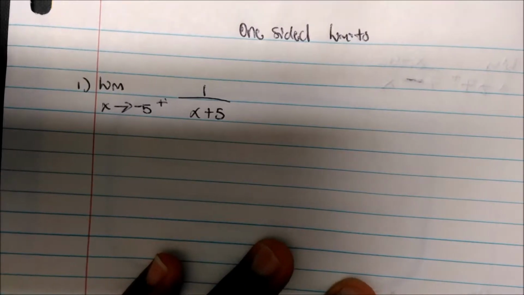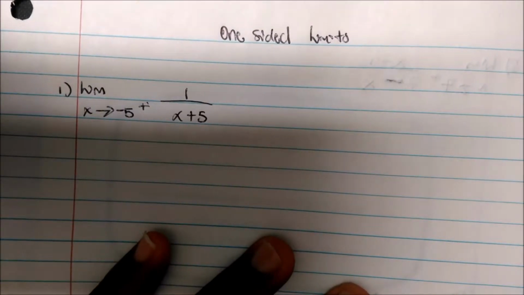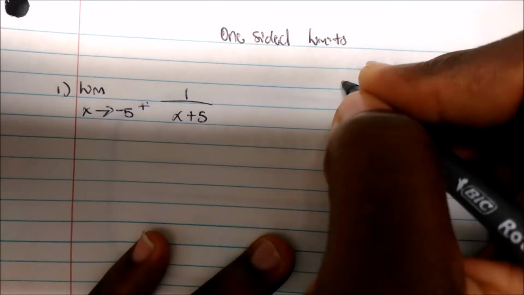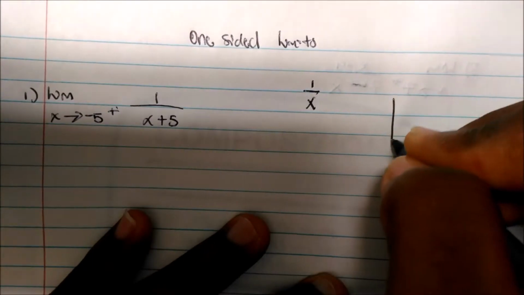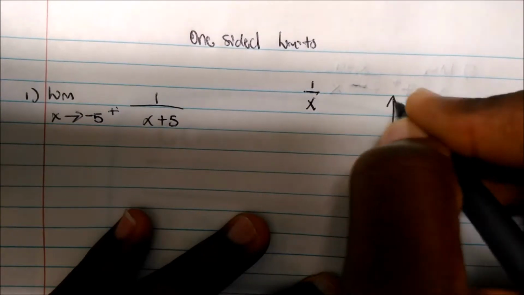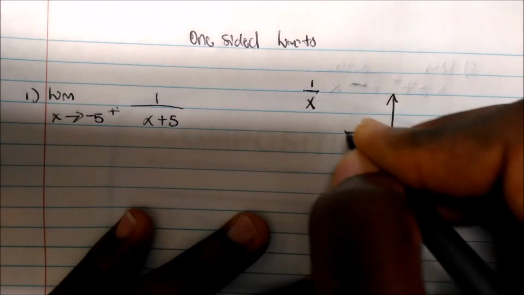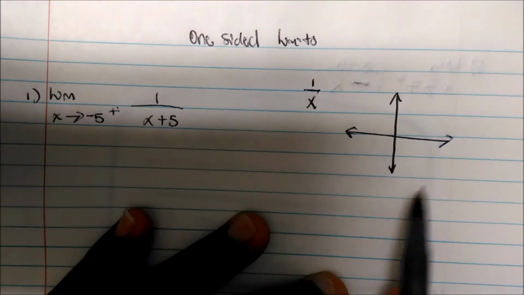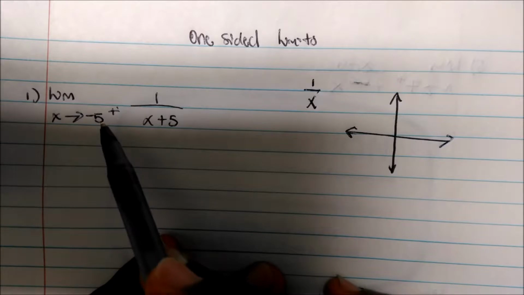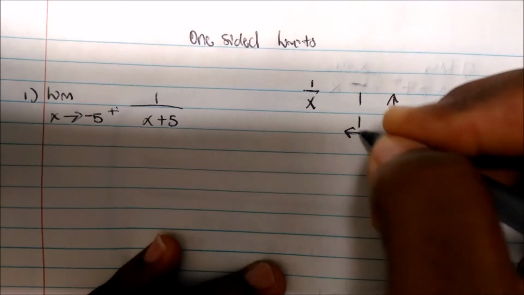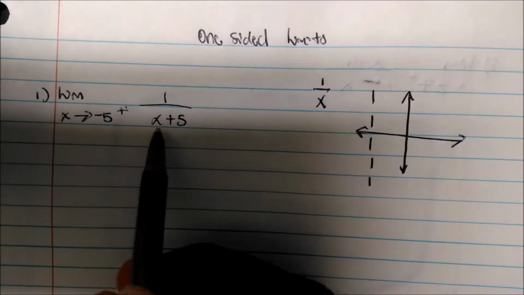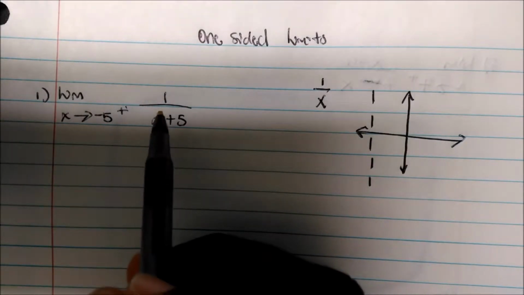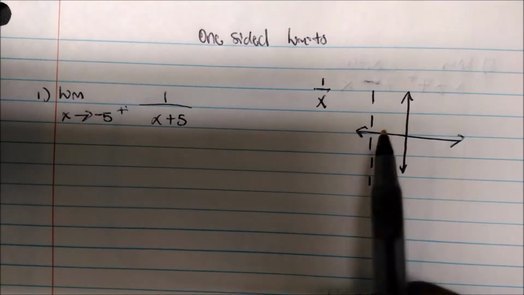Can't do that, right? So basically, I know that this is a reciprocal function of 1 over x. And I'm going to draw a graph and see if we can figure this thing out. All right. At negative 5, there's going to be a vertical asymptote, and this is definitely not drawn to scale. Because at negative 5, the function is undefined. You see what I mean?